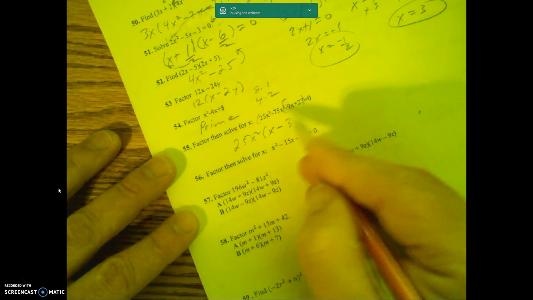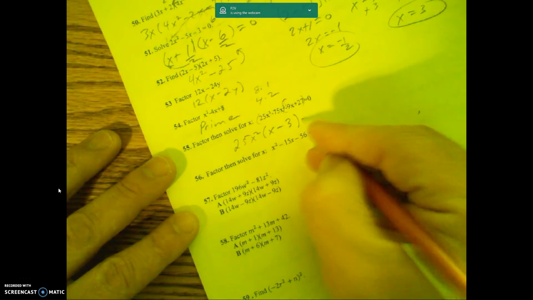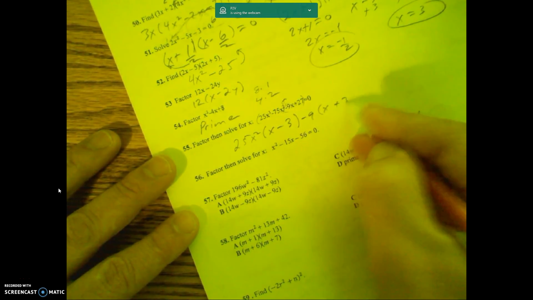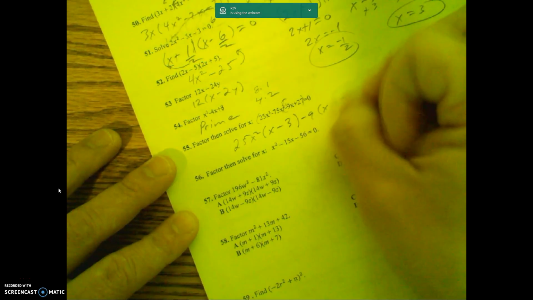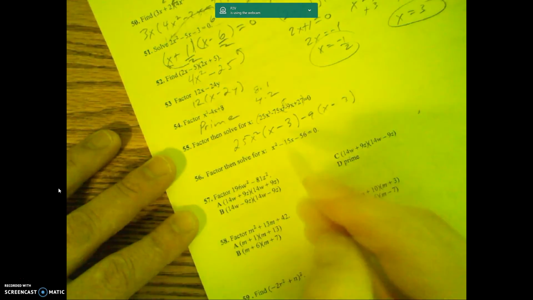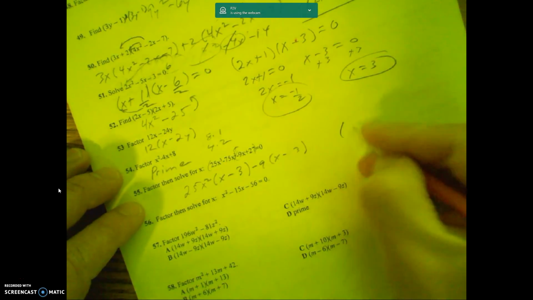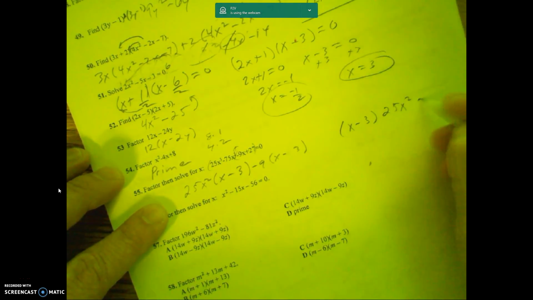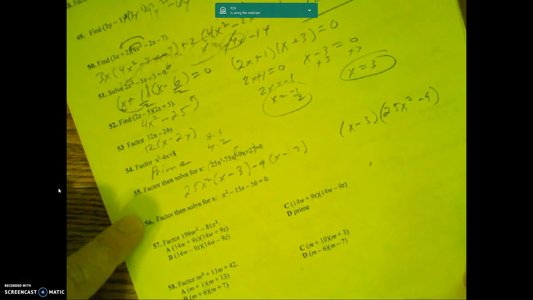And so I'm hoping when I factor out my -9 here that I'm going to get x minus 3. There we go. And then I factor out my x minus 3, and I write what's left, 25x squared minus 9. And there are my two binomials.